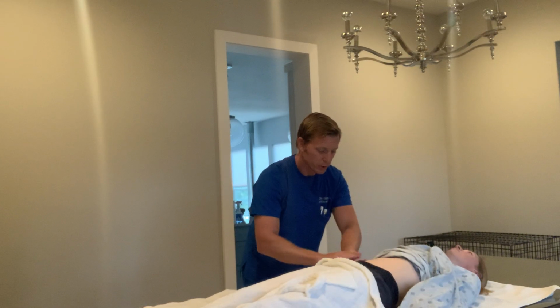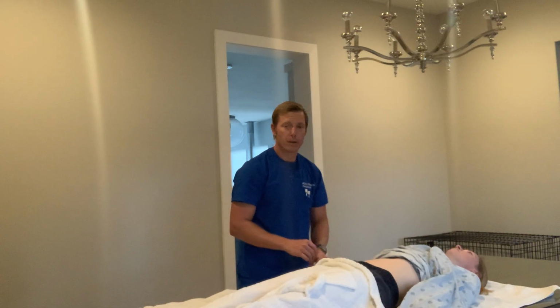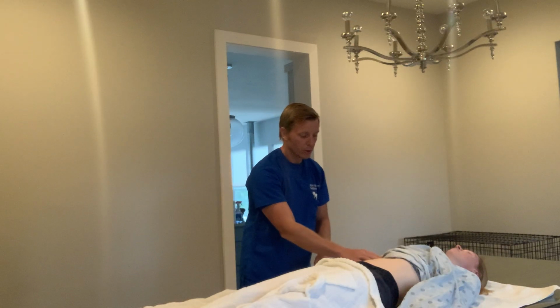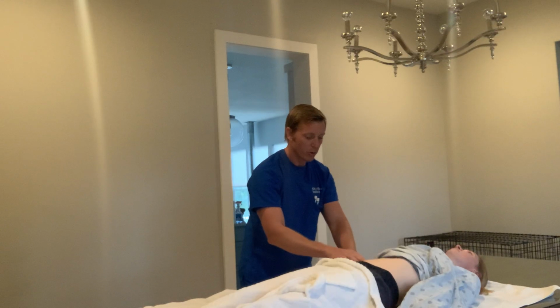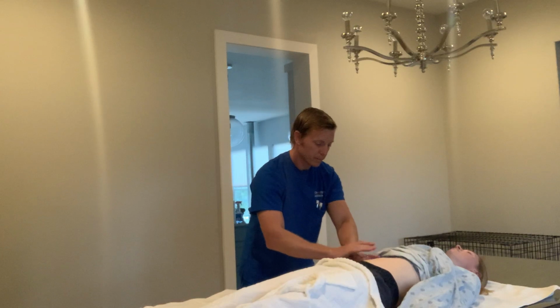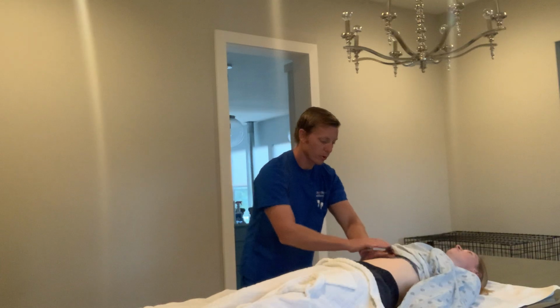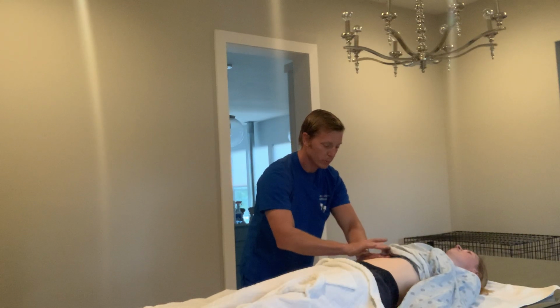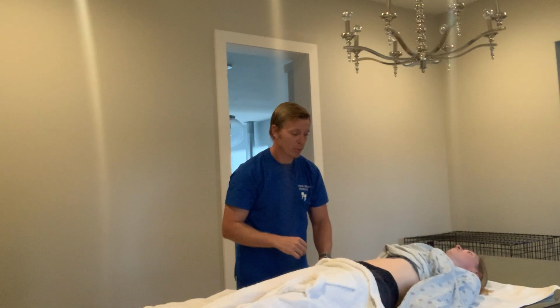Noting any dullness. Okay. And now we want to percuss her liver. We would start first at mid-clavicle, around her umbilicus, and work our way up. Note once we get to dullness, okay? We would come from just below the nipple line, mid-clavicle, working our way down till we hear dullness. Her liver does not appear to be enlarged at this moment.